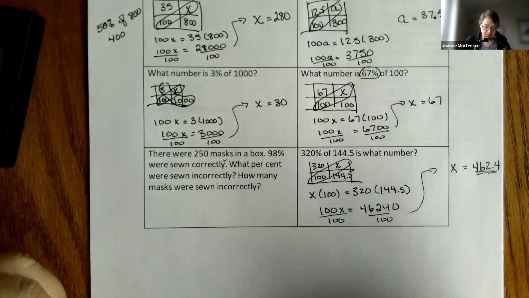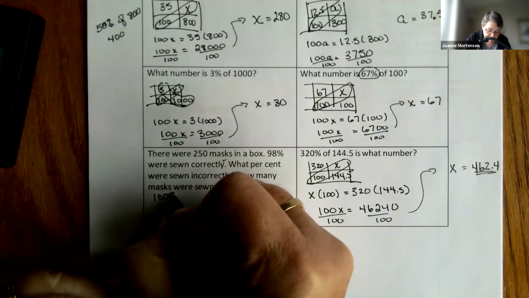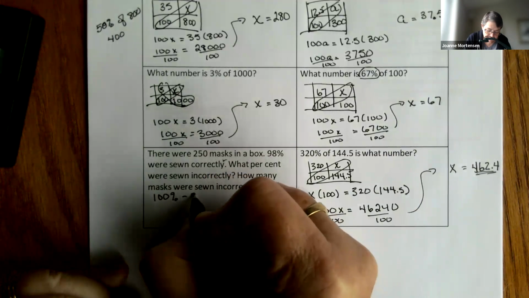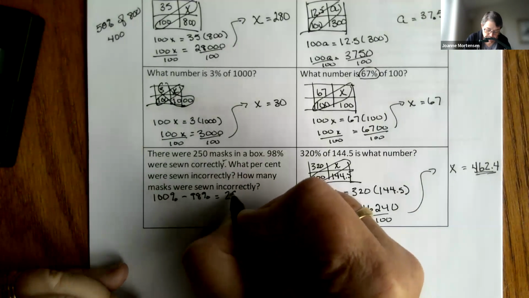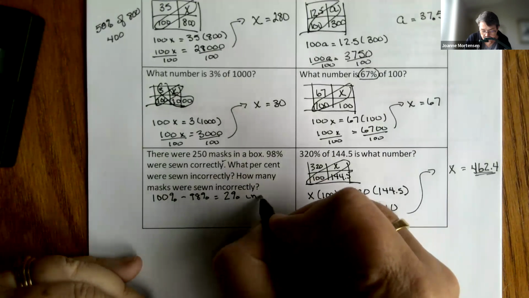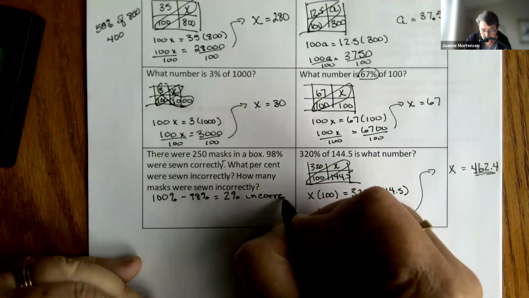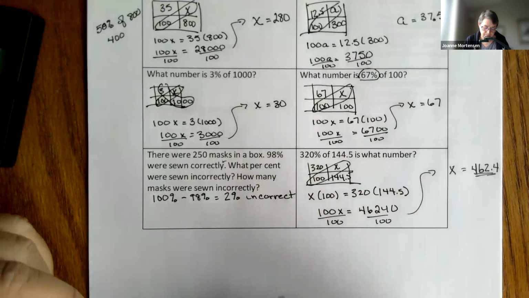But if 98% are correct, 100% is going to be all of the masks minus 98, which are the ones that are good. It's going to give me 2% are incorrectly sewn.